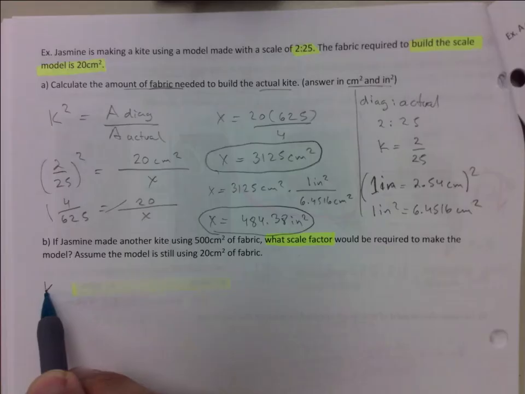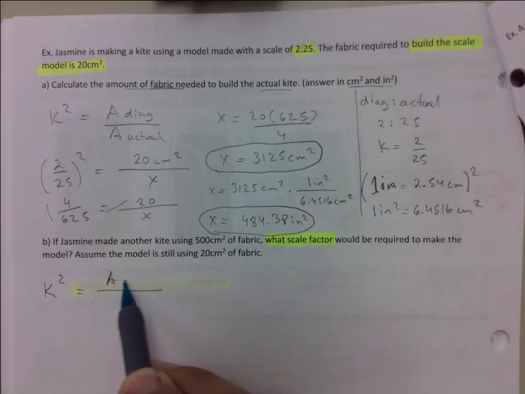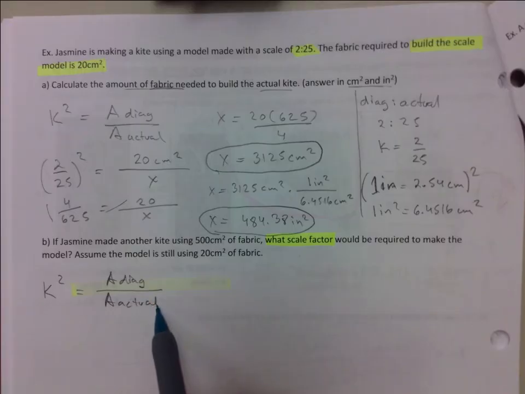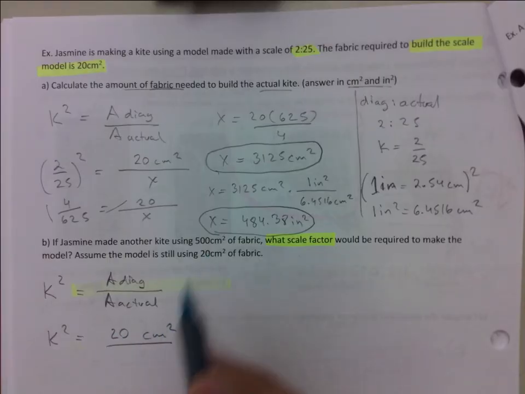So in this case, you should set it up like this. K squared is area of diagram over area of actual. I don't know what K is in this particular scenario. I don't know what scale factor was used to create this bigger version, right? So we leave K like that, and in this case it would be 20 for the diagram, and 500 is for the actual here. Cancel out the units, perfect.